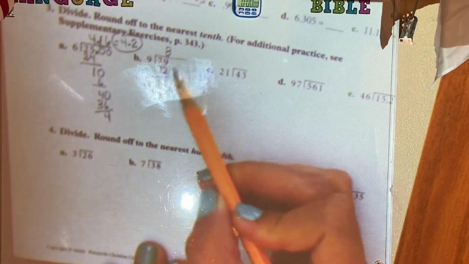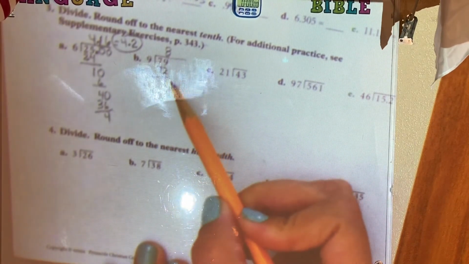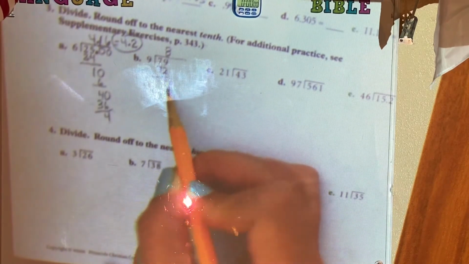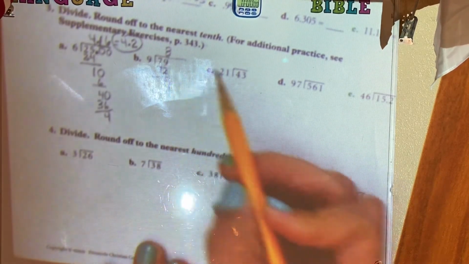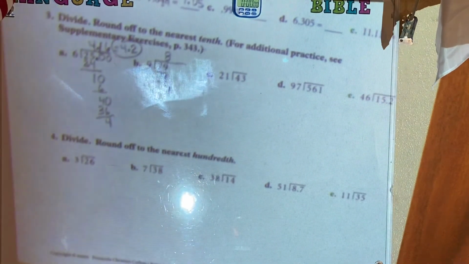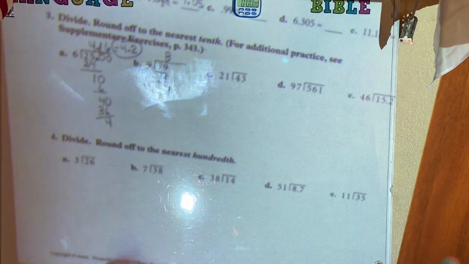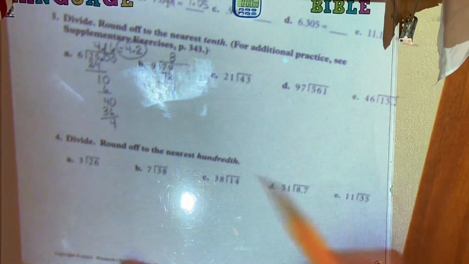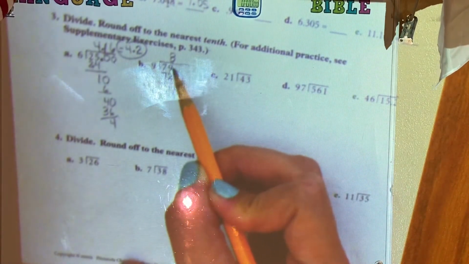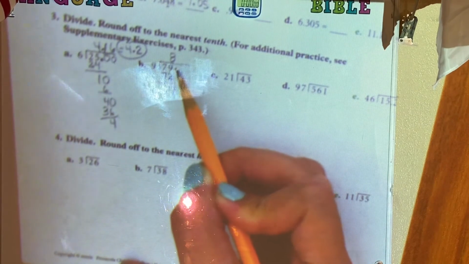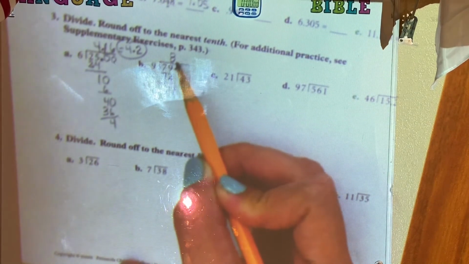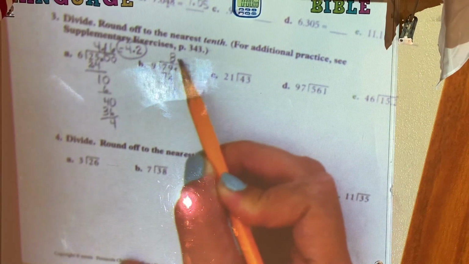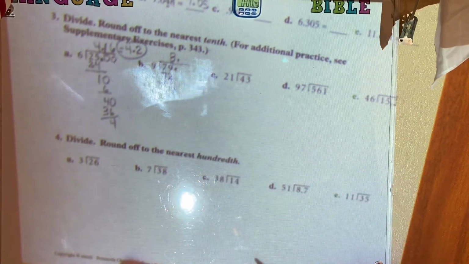Remember that 9 minus 2 is going to be 7, and I need to at least try to get a number that I could round to the nearest tenth. So I need two more numbers here. So I'm going to put my decimal point after the 9. If I put my decimal point after the 9, I'm going to do the same after the 8, bringing up that decimal point after the 8.